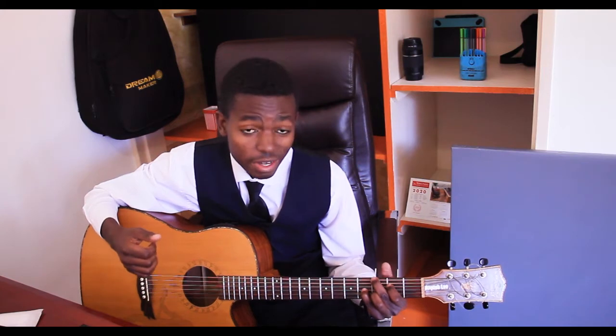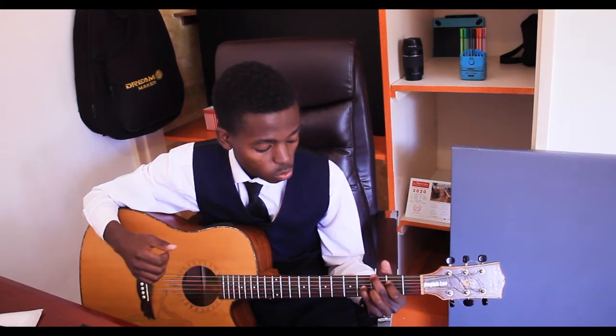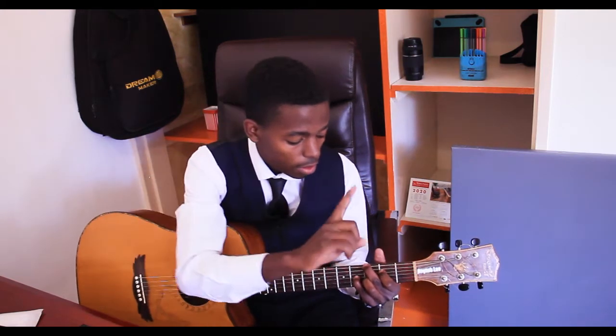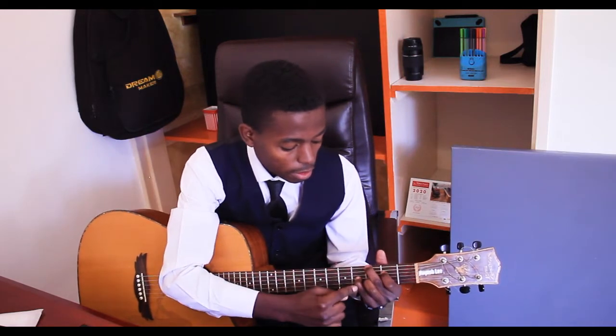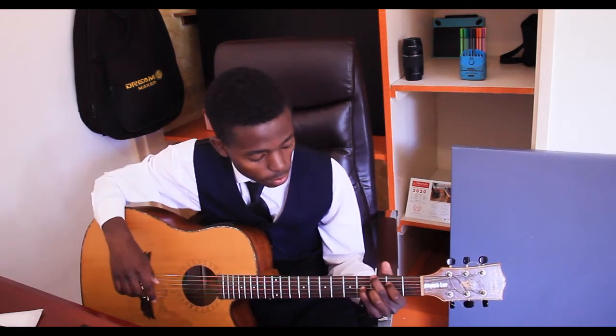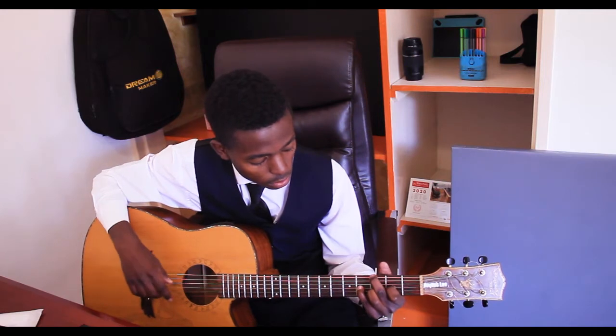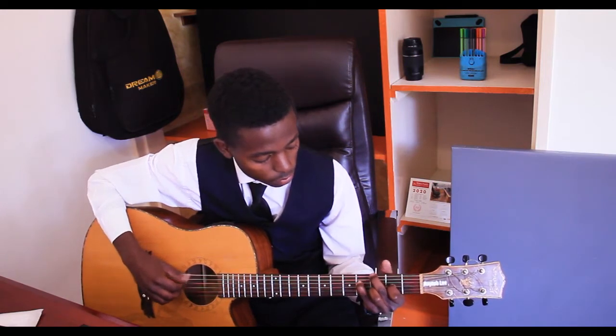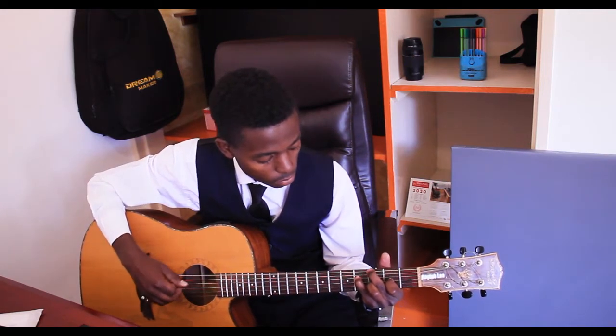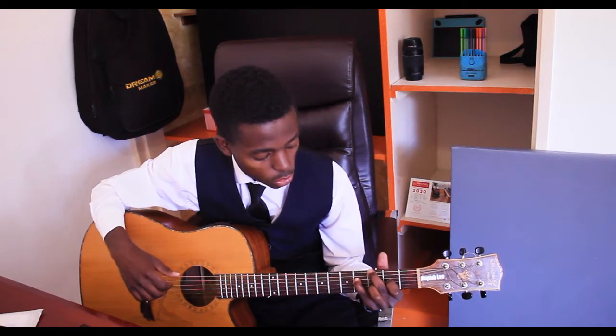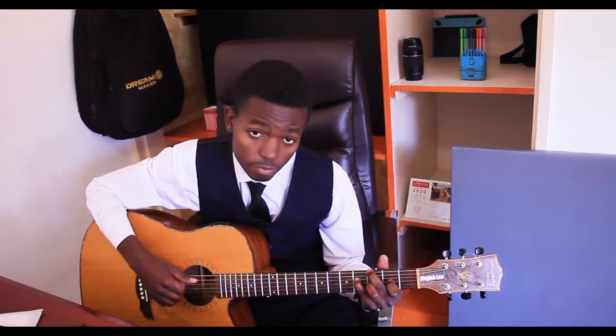For G major 9, you just switch these two fingers, the index finger and the pinky. You switch them like this, like so. That's G major 9.